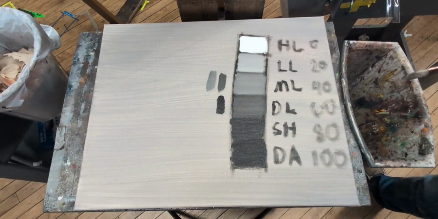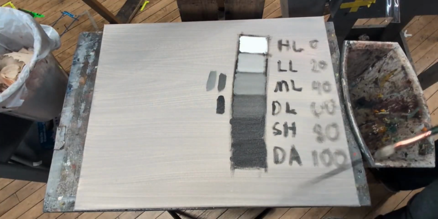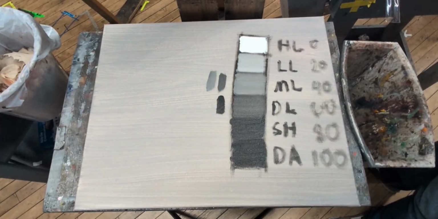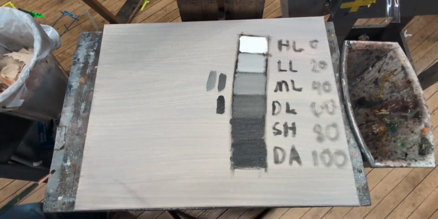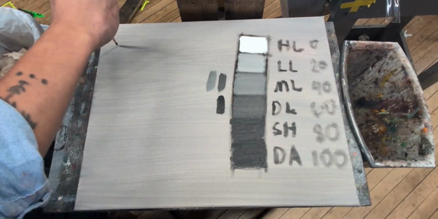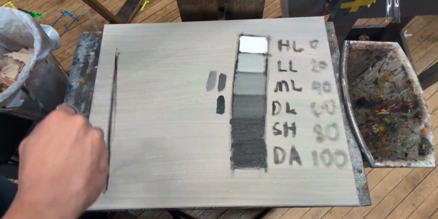It's completely fine if you can't see it initially. You're not supposed to. But the more you practice, the more you develop your understanding of the values, the better you will get at it. So I'm going to go ahead and draw another value scale.